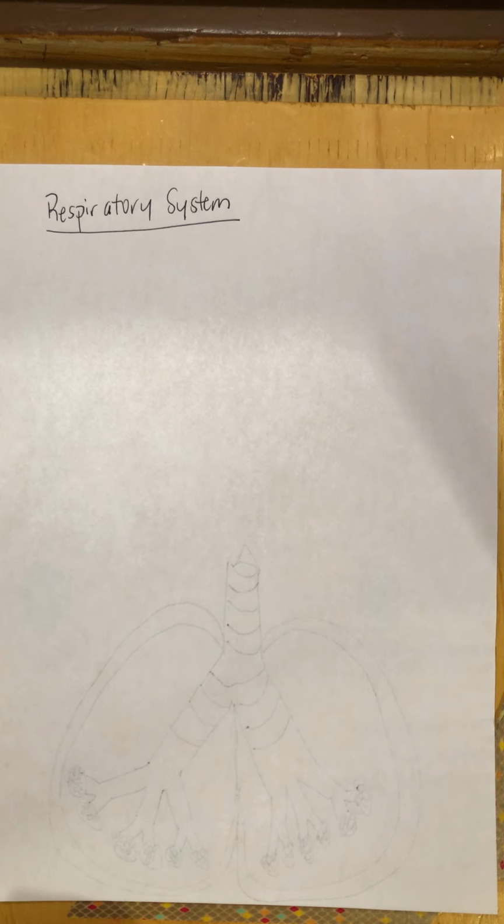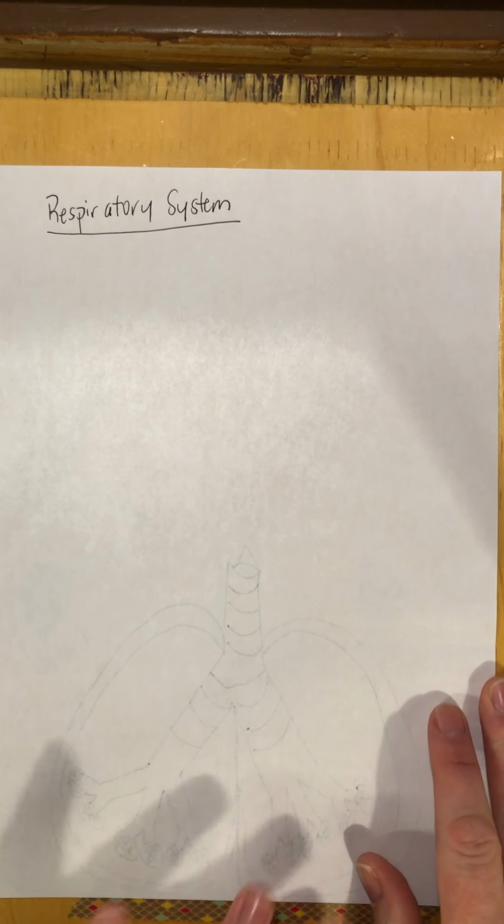We also need to get the carbon dioxide out. Carbon dioxide is a byproduct of cell metabolism. We need to get that carbon dioxide out of the body because if that builds up too much, that can definitely cause illness in the body. So we need our respiratory system. We need all our systems, but it's a very important one.